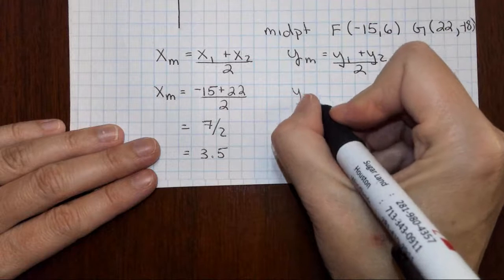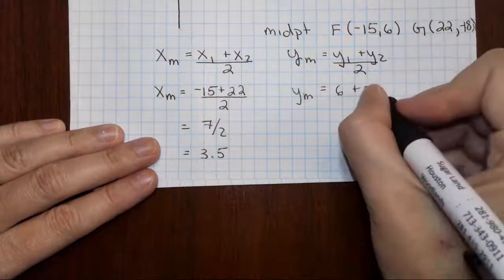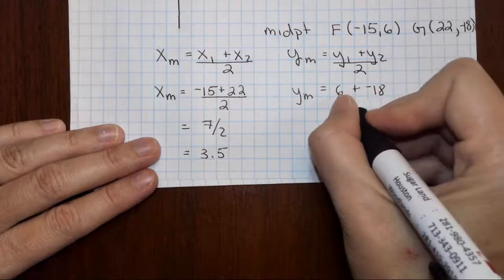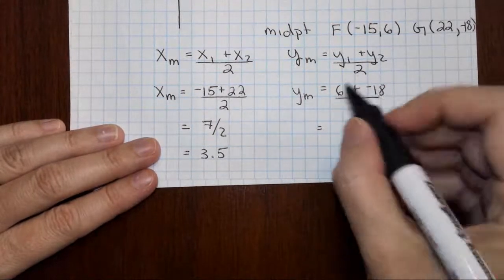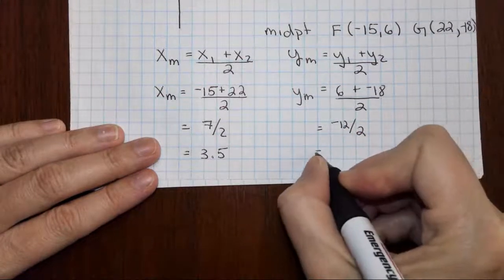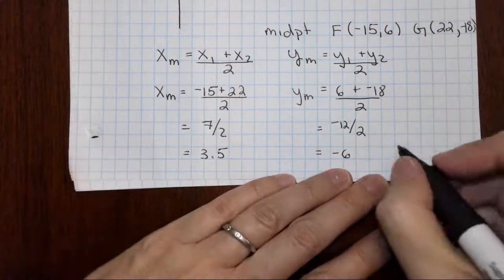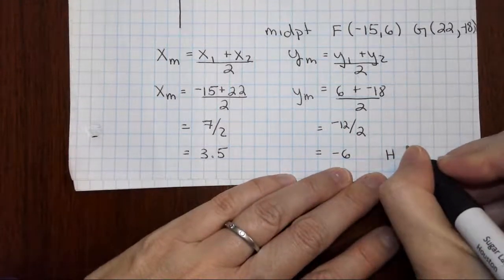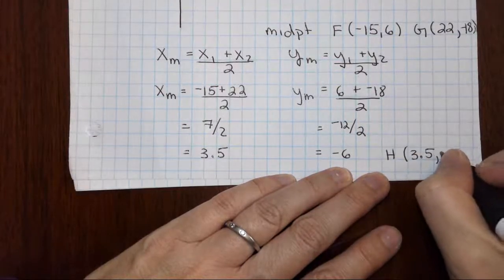The y value is 6 plus negative 18 divided by 2. That's negative 12 divided by 2, which is negative 6. So our midpoint, we'll call him H, is going to be given by (3.5, -6).